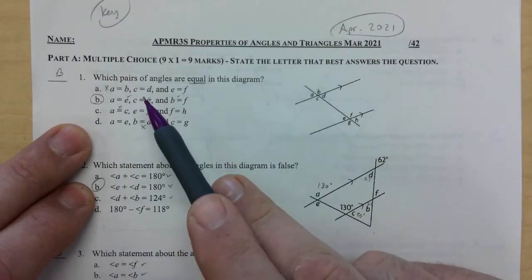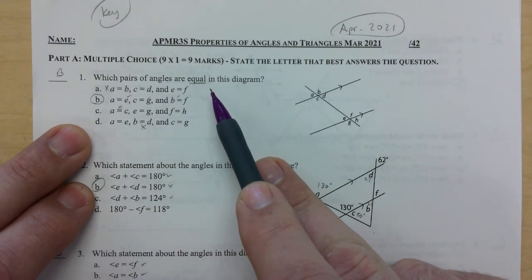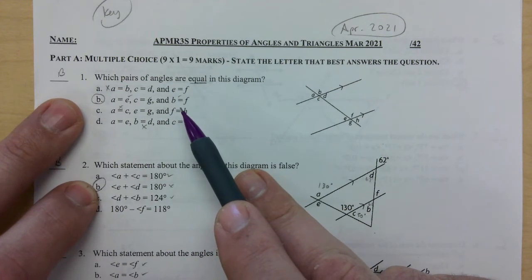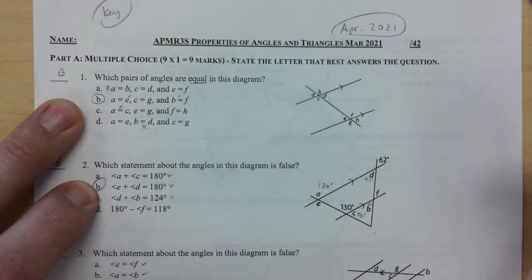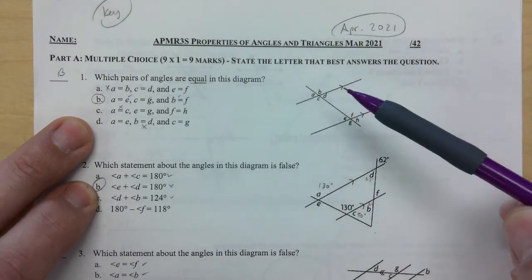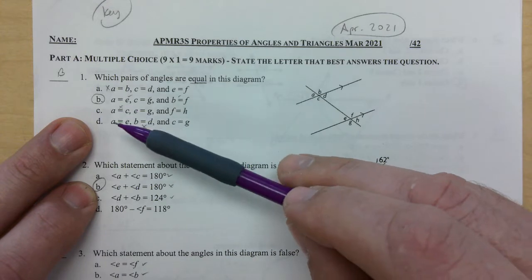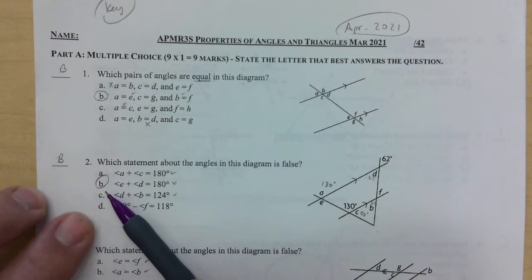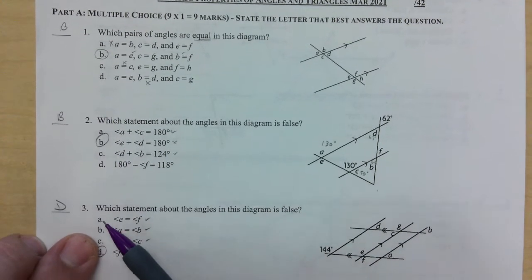So here we have, which pairs of angles are equal in the diagram. So you kind of had to almost eliminate the ones that weren't, right? So you go through every single one, and as soon as you notice something isn't adding up, then you move on to the next. So B is the answer there. For number two, B was the only one that made sense.